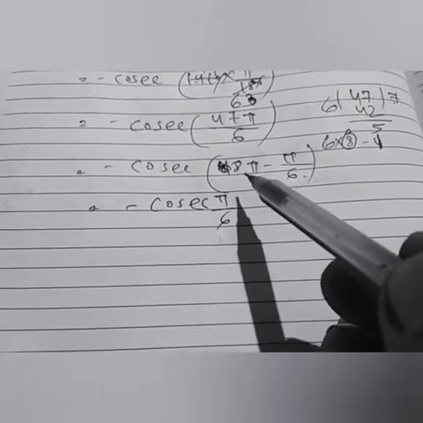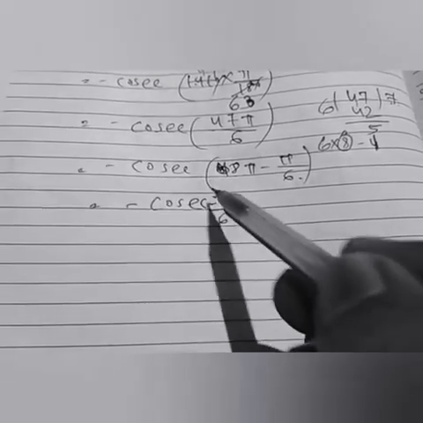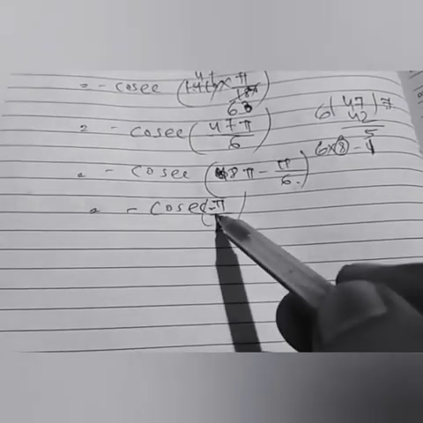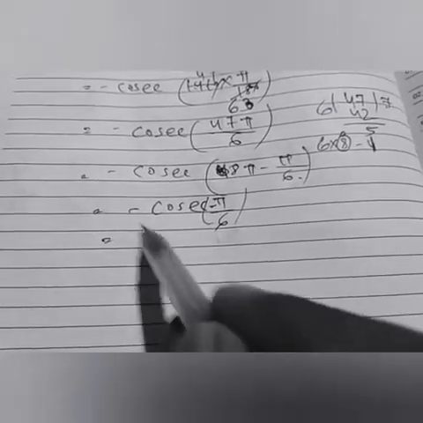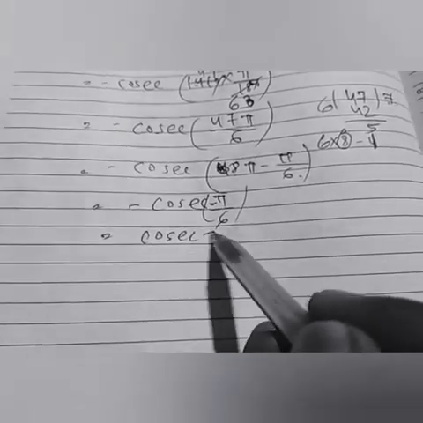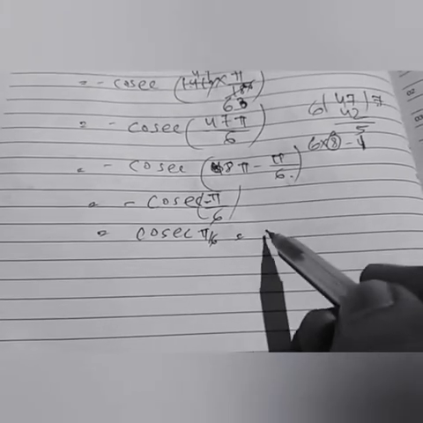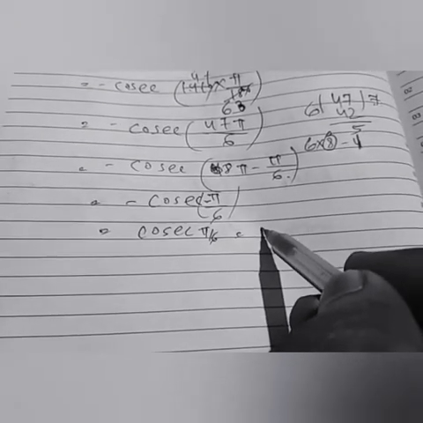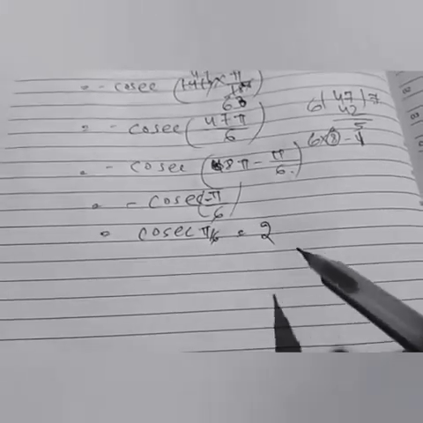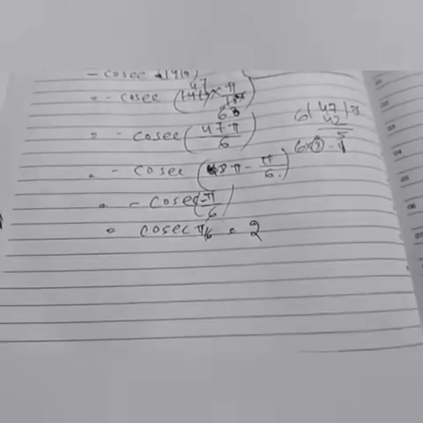If we ignore the value of 2π or 8π, it becomes minus π/6. The cosec of minus theta equals minus cosec theta, and here there is also a minus, so it becomes plus cosec π/6. π/6 means 30 degrees, so cosec 30 equals 1 by sin 30, which is 1 by 1/2, so cosec 30 equals 2. This is our result.